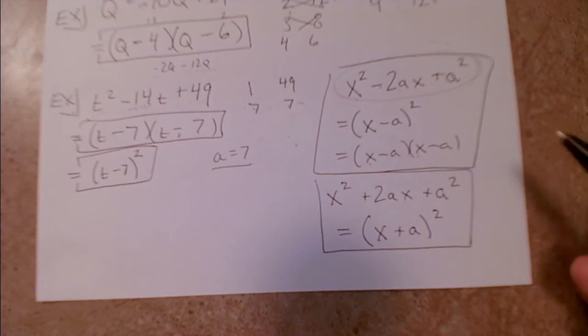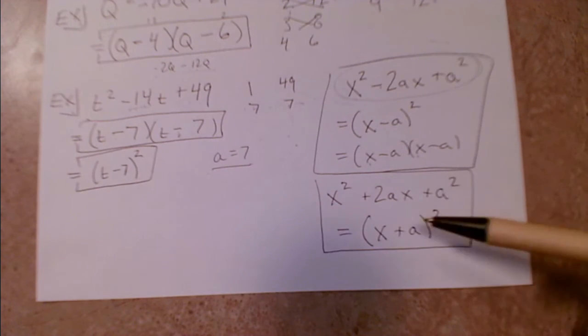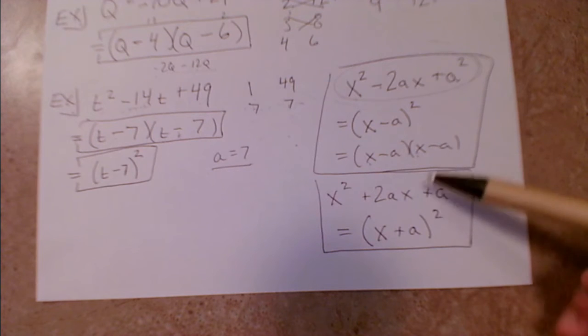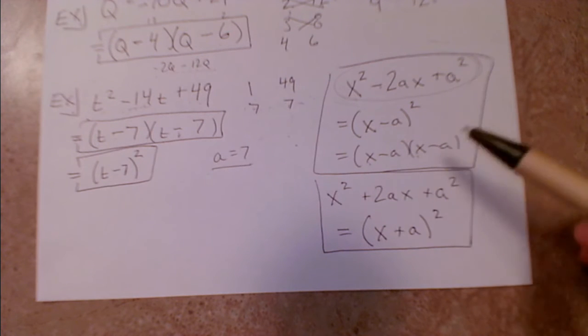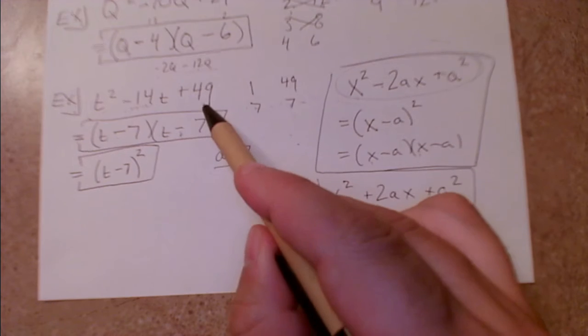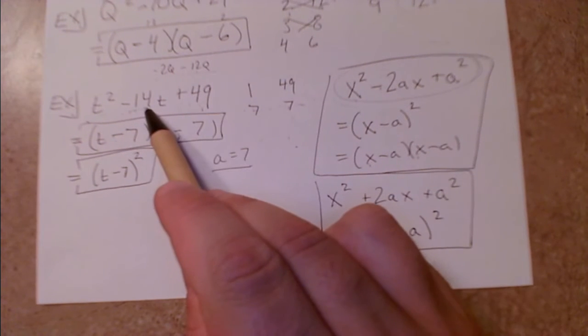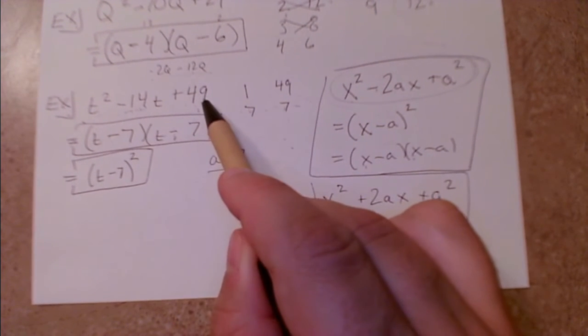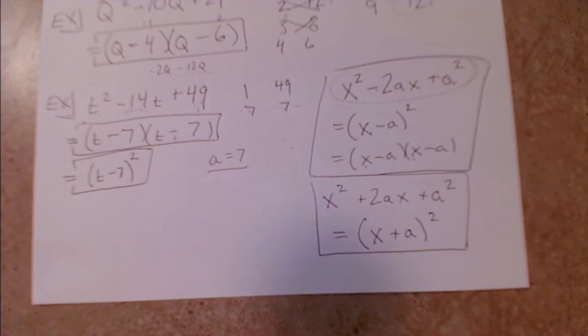All right, so you don't have to recognize these, but these are shortcuts. If you see something where this is a perfect square on the end, and this is 2 times the square root of this perfect square, then you got yourself a perfect square trinomial.